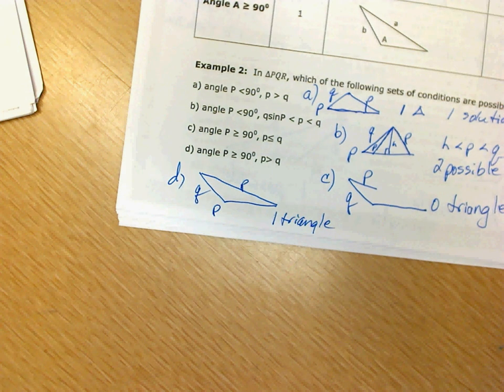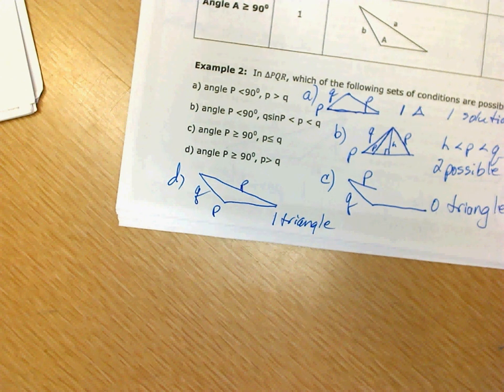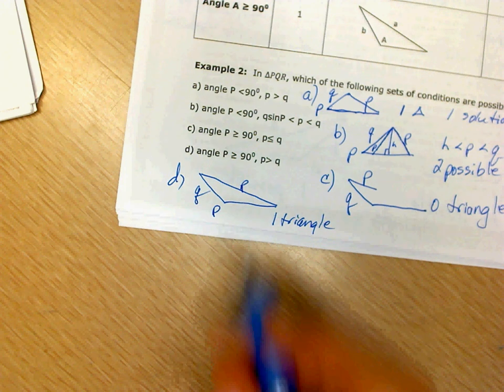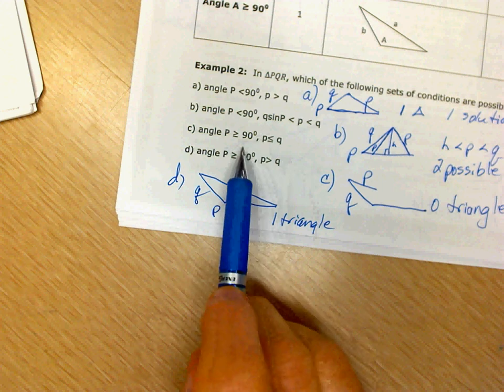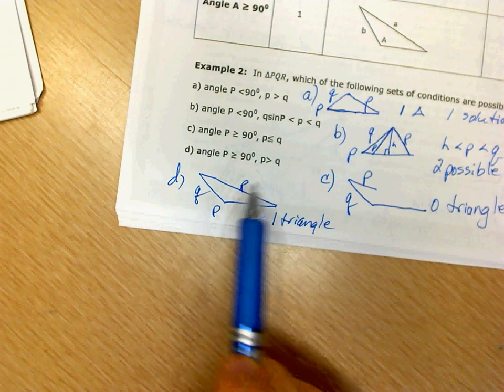A little bit? Yes. So wait, angle P can equal 90, right? If it equals 90, you're ending up with a right angle triangle. The same things apply, right? Even if it's a 90 degree angle. I guess we don't usually run into that case, but yeah, it can happen.